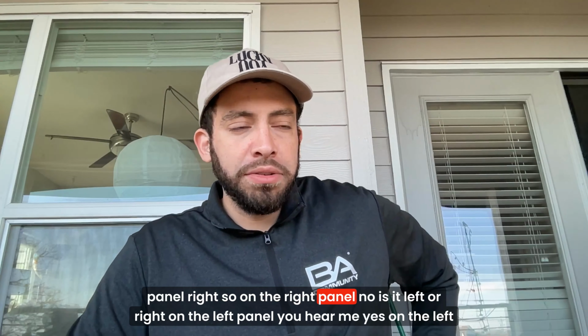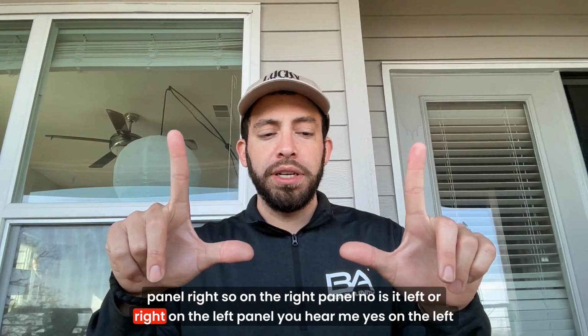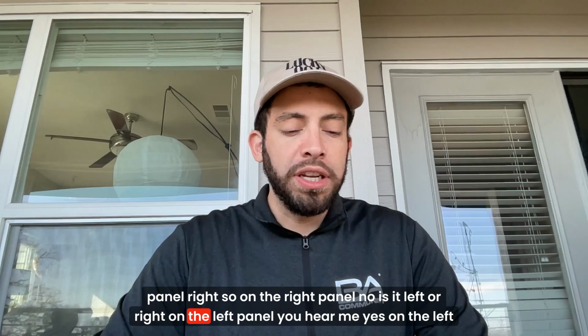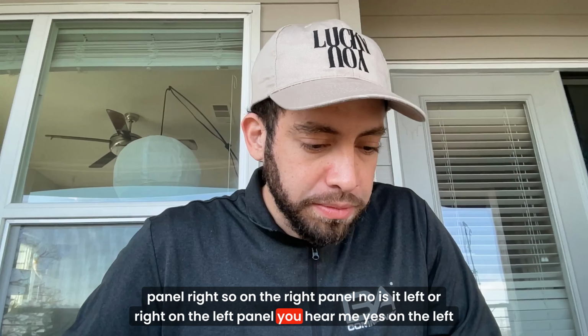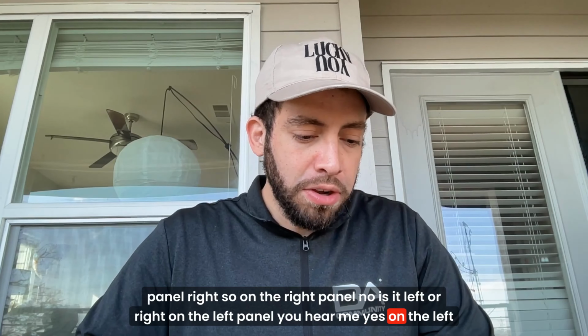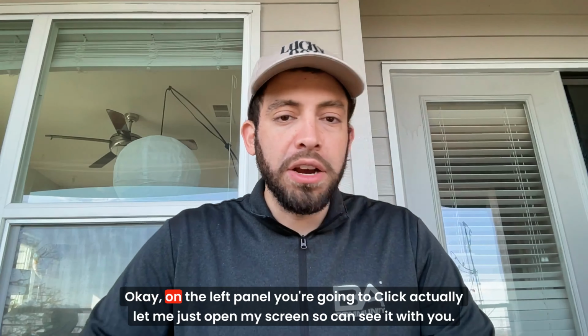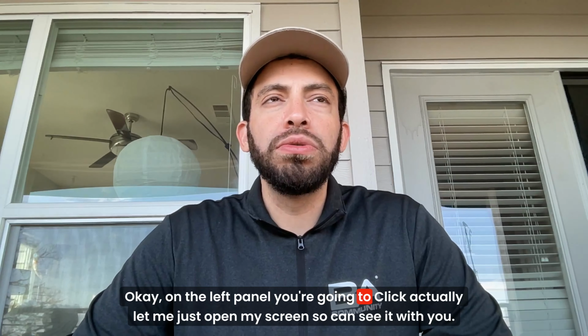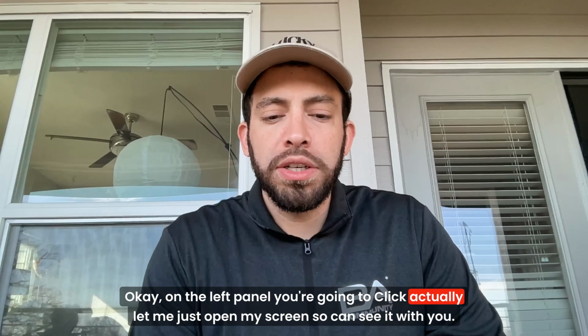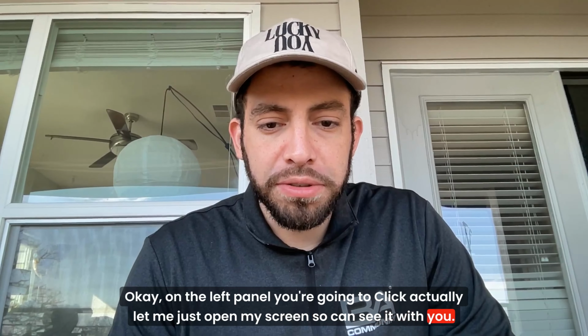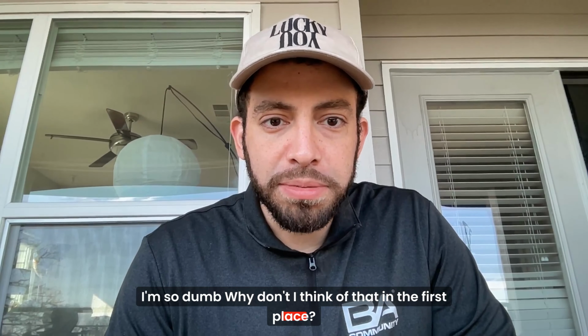So on the right panel, no, is it left or right? Let me see. On the left panel, you hear me? Yes. On the left panel, okay, on the left panel, you're going to click. Actually, let me just open my screen so I can see it with you. I'm so dumb. Why didn't I think of that in the first place?